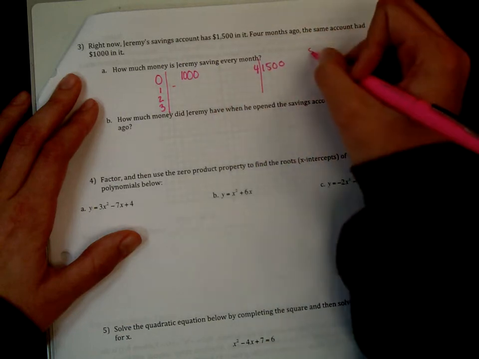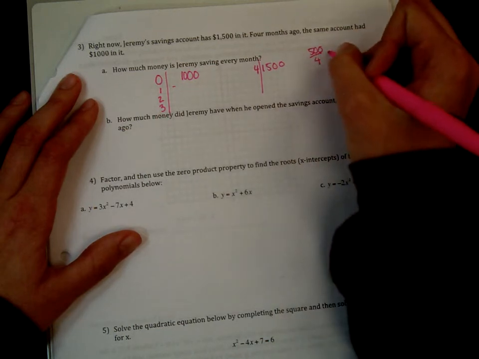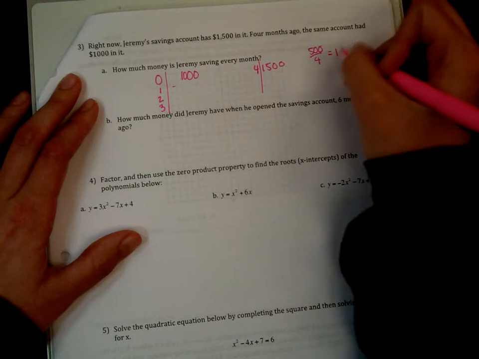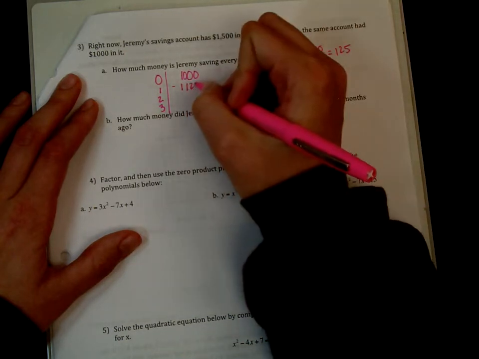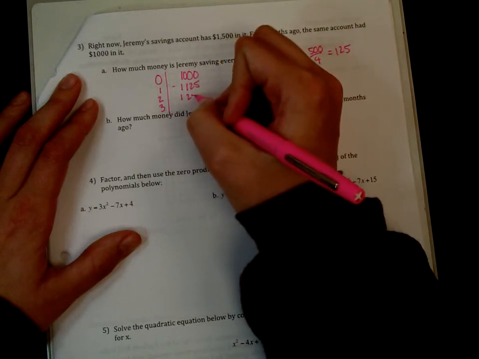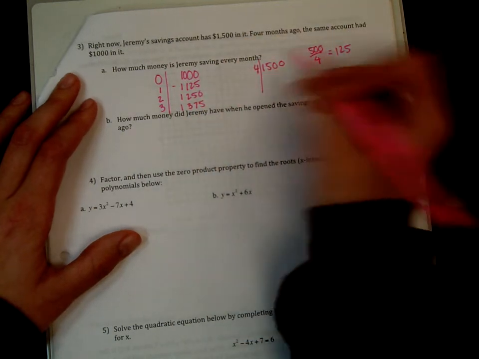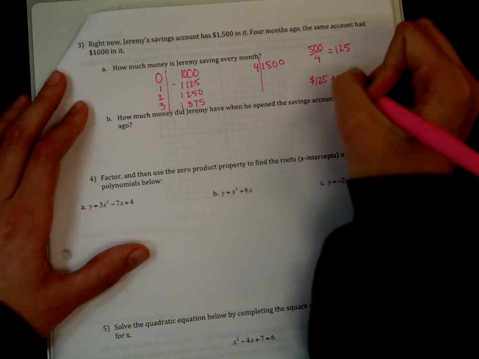So the difference here is 500. And I have to divide that by 4. So 500 divided by 4 is 125. So this would be 125, 1,250, 1,375, and then 1,500. So he's saving 125 each month.